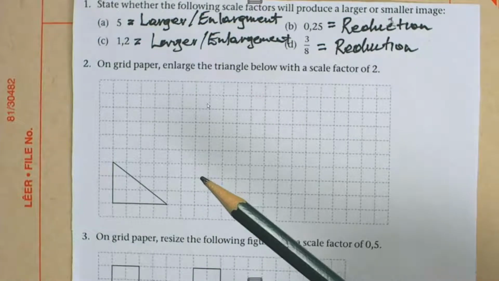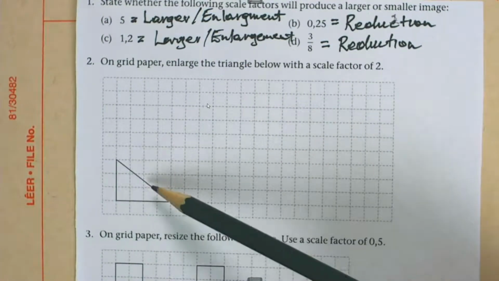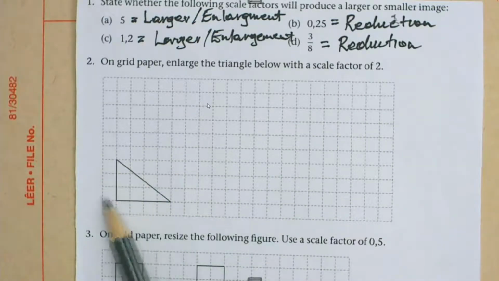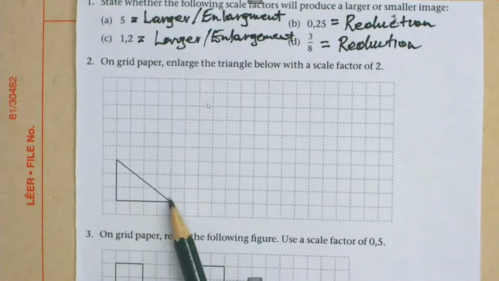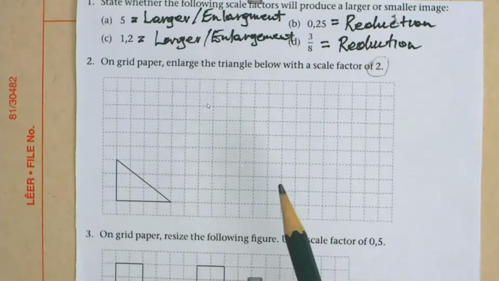My focus in most cases, guys, when we enlarge a triangle, I don't focus on this side. My focus will be on the height and the base of a triangle. I'm going to count the blocks so that I can know the original shape has how many blocks, so that I can take those blocks and multiply them with the scale factor.